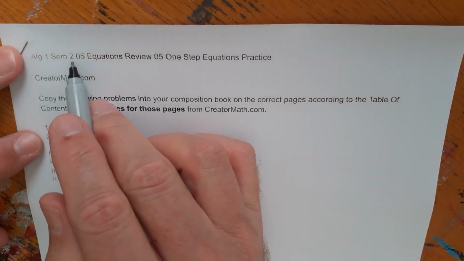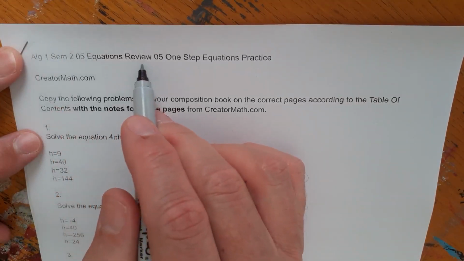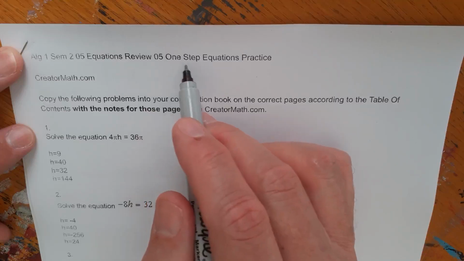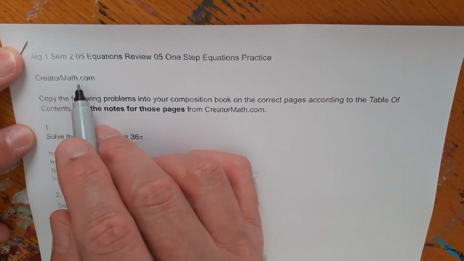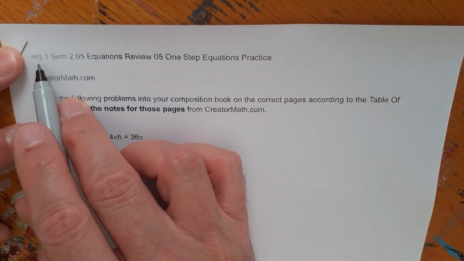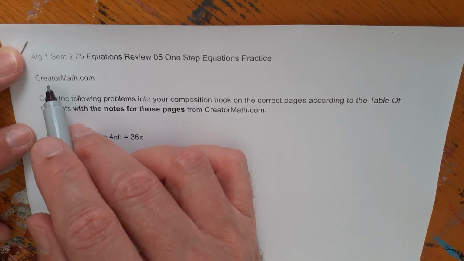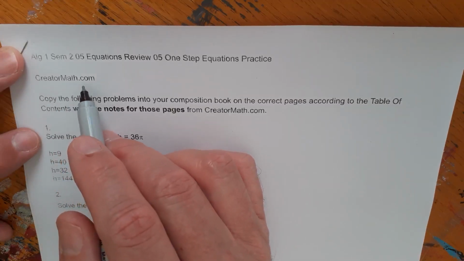This is Algebra 1, Semester 2. It's the 5th unit, called Equations Review. This one is the 5th lesson, One-Step Equations Practice. It's on creatormath.com under the Algebra 1 tab. You might have to type creatormath.weebly.com into Google to find the page.